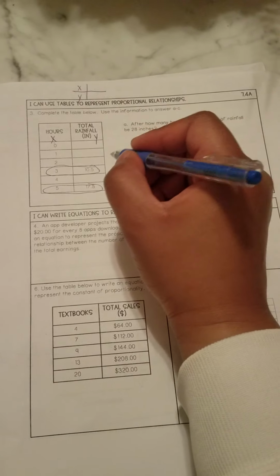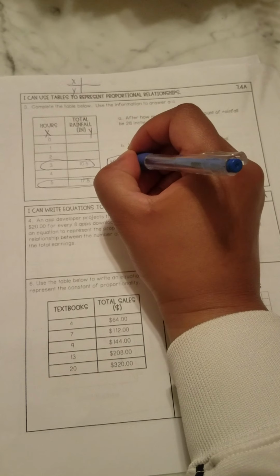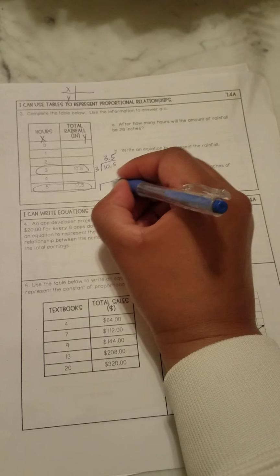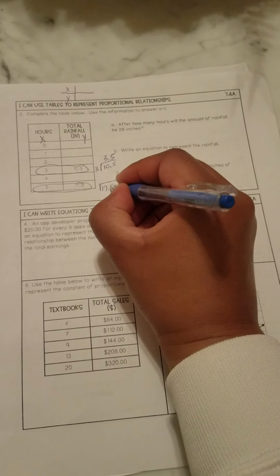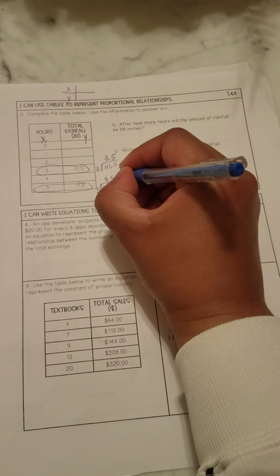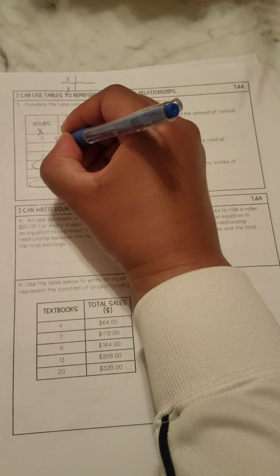Okay, so we're going to do our Y divided by X. So it's going to be 10.5 divided by 3, and you should get 3.5. And then you want to see if that works for this one as well. So go ahead and divide them. 17.5 divided by 5, and you should get 3.5. So because of that, I'm just going to use 3.5 for all of them.